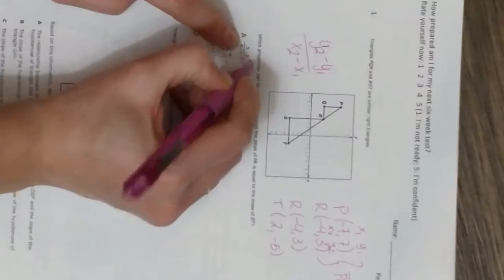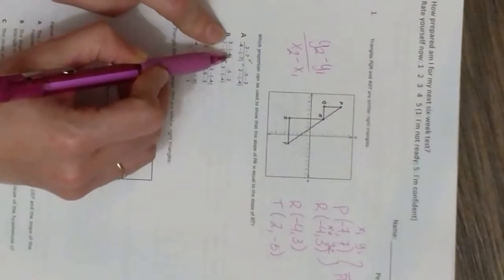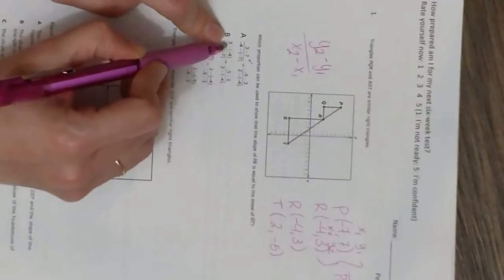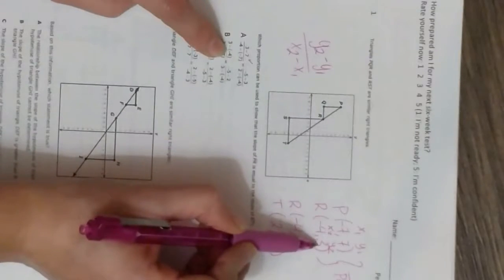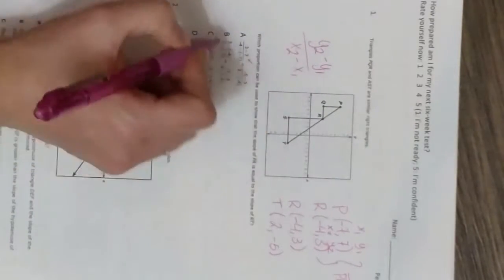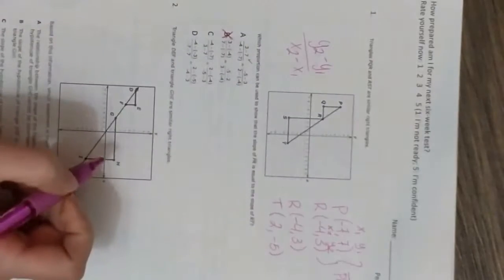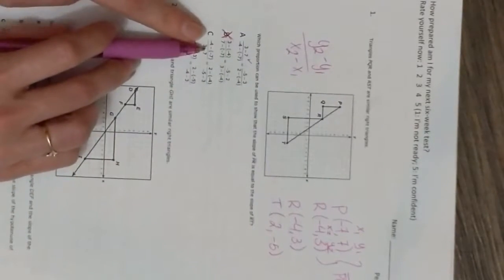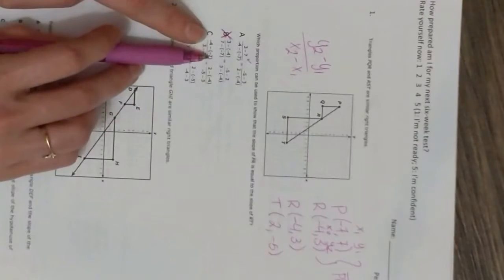So far, this is correct. For B, 3 minus 7 is not what this is saying. They are saying that it is y2 minus x2. Now, we always know that it is y2 minus y1, so I'm already going to be able to cancel out B. The next one is showing me -4 minus -7.